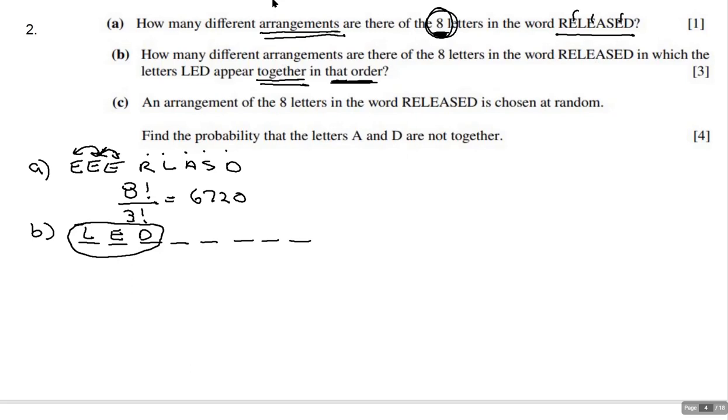All right, Alexa, how many letters do I have? There's a total of 8. Okay, but now look at this. Better question: how many things do I have if I count LED as one thing? This is one thing, this is a second thing, this is a third thing. How many would I have altogether? 6. I got 6 things, okay?